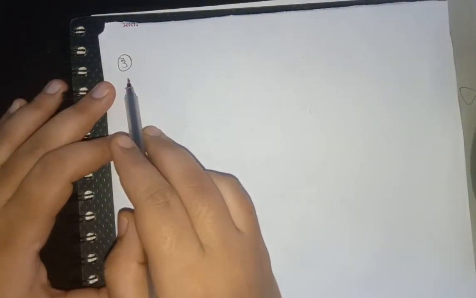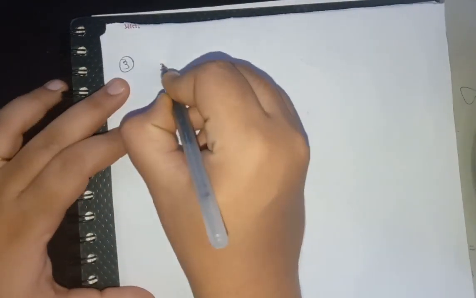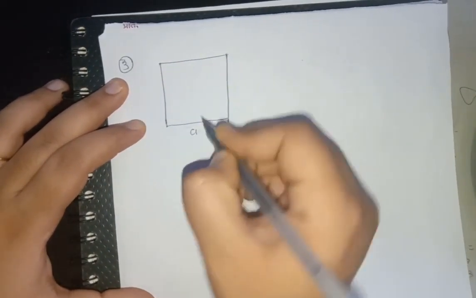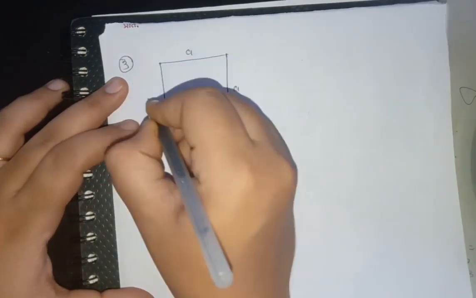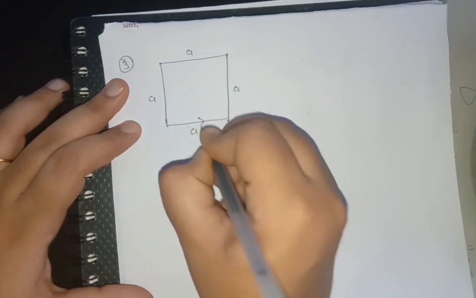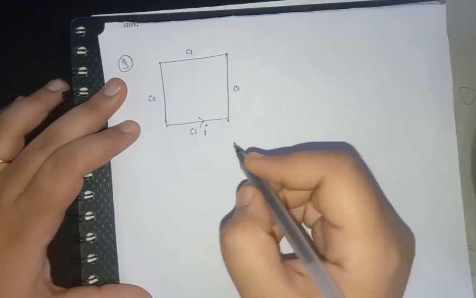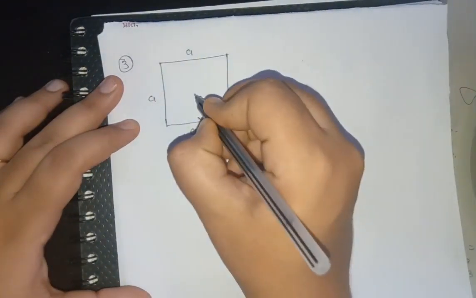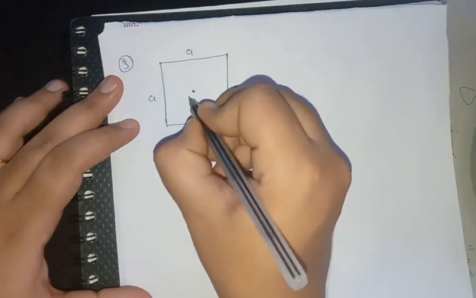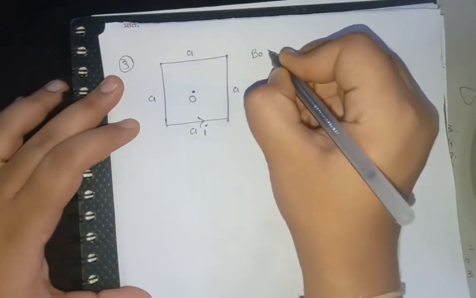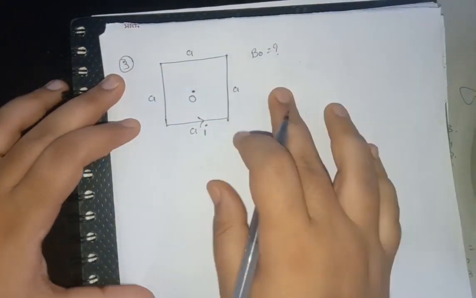In question number 3, it is given that a conducting wire in the form of a square of side a carries current I. We want to find the magnetic field induction at the center of the square wire. Let's say that center point is O. So we want to find the magnetic field at point O.